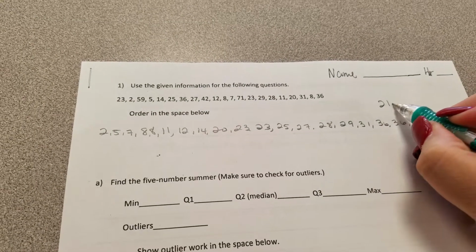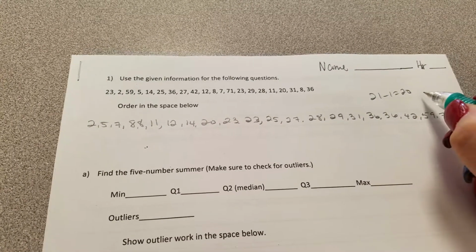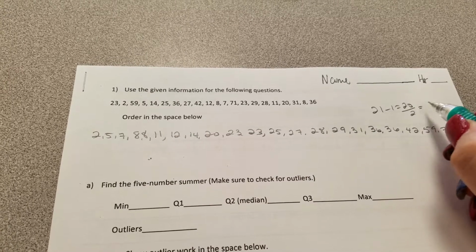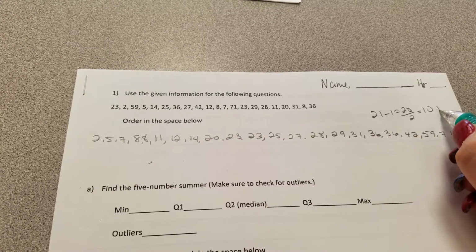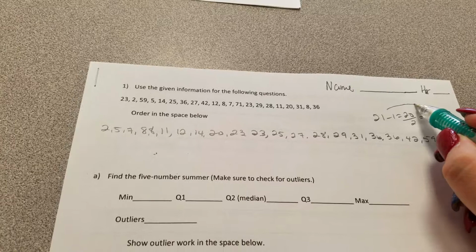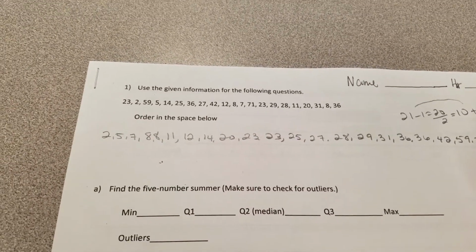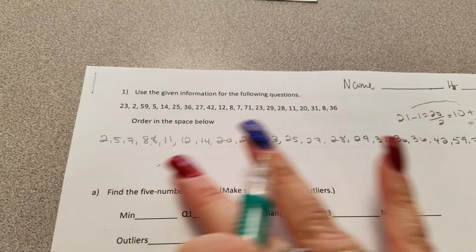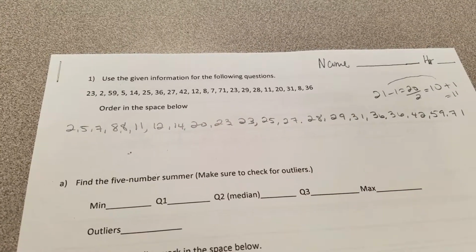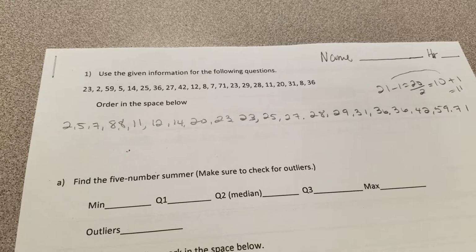If I take one off, that gives me 20. Half of 20 is 10, and I'm going to add that one back on. So the one that I took off, I'm going to add it back in. What that tells me is that the 11th value in this group of data right here is going to be my middle item.